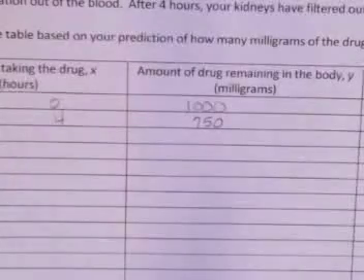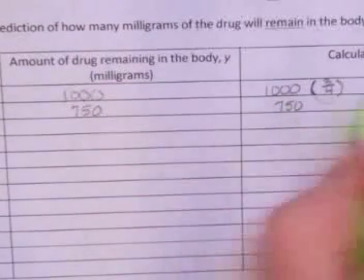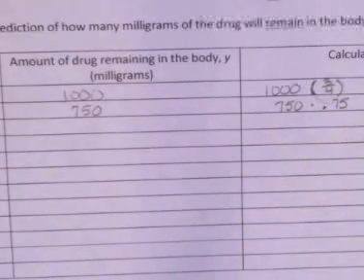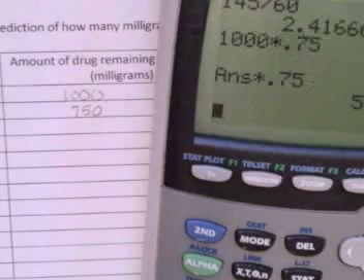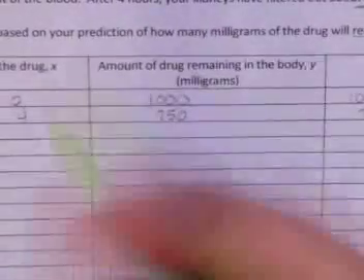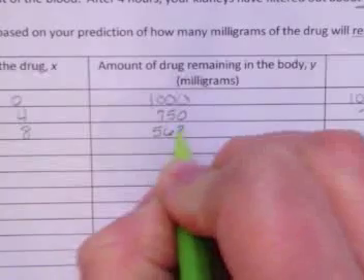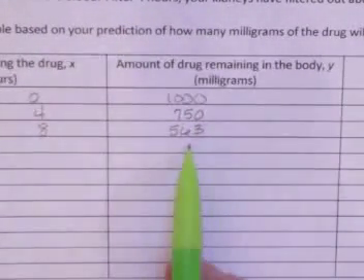And then I would want to go ahead and do that again for the next 4-hour time period. I'm going to use 0.75 here. So 750 times 0.75 is equal to 562.5. And I'm going to go ahead and round to 563. So after 8 hours, there's 563 milligrams of acetaminophen running through your bloodstream.